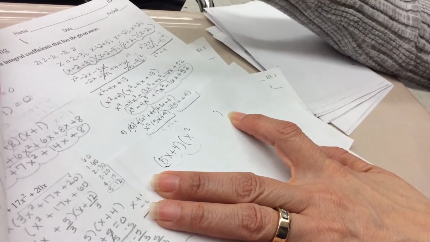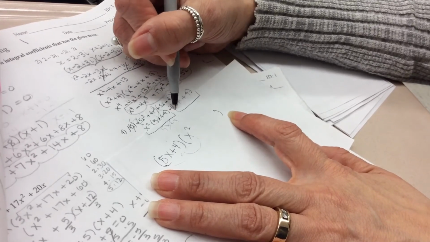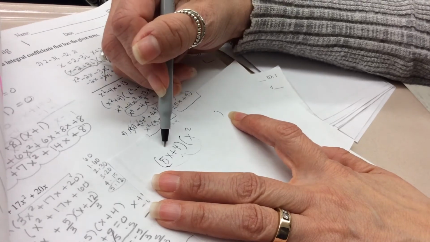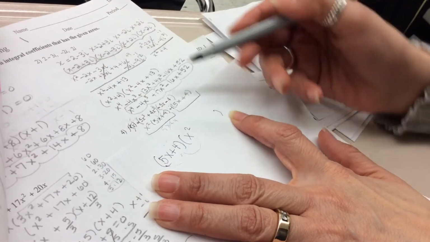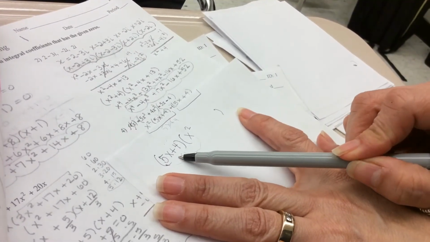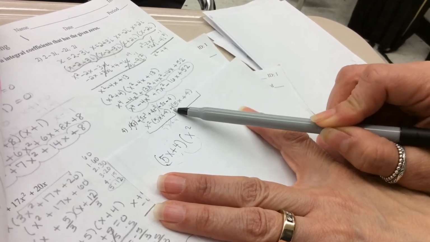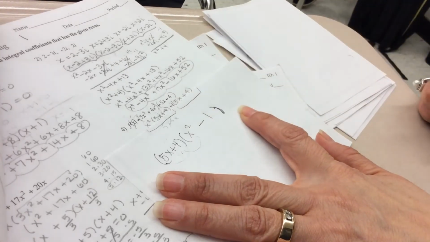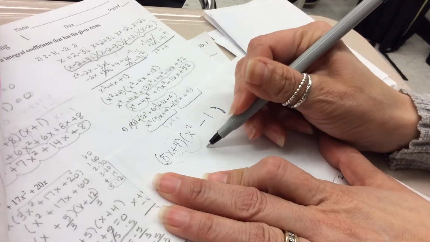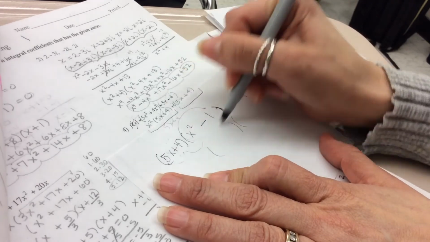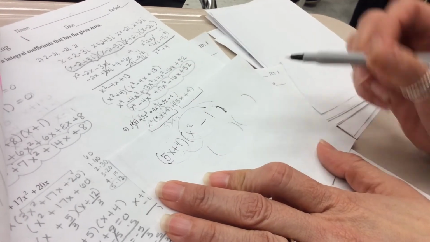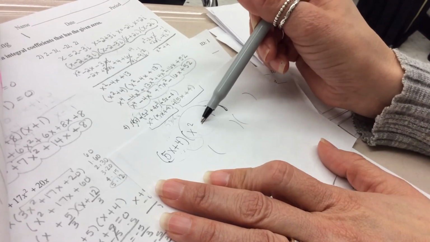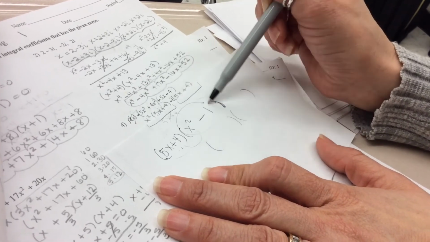It's only one term, but it's a negative 1 times the quantity 5x plus 4. But I've already factored it out over here. So I have to think, what can I multiply to this 5x plus 4 here to give me that? And all that I'm missing is the minus 1. And so then this becomes the difference of squares, this one right here. X squared minus 1 is the difference of squares, which means I have two terms. I have a subtraction between the two terms, and both of these are perfect squares.